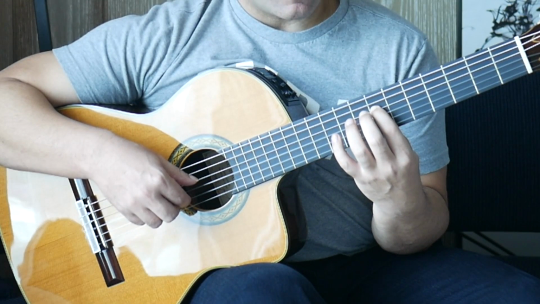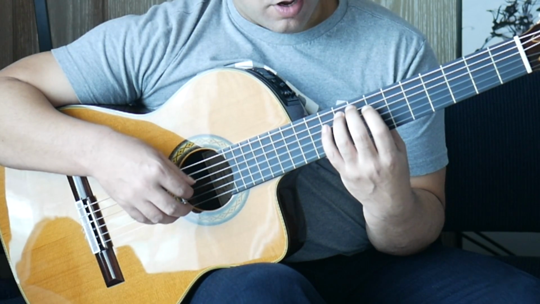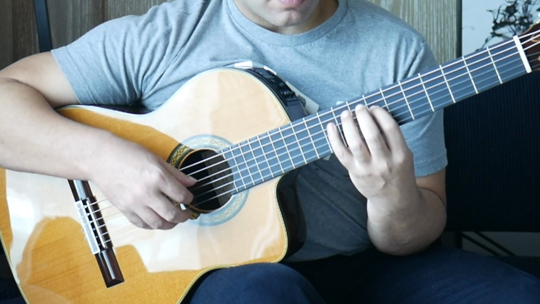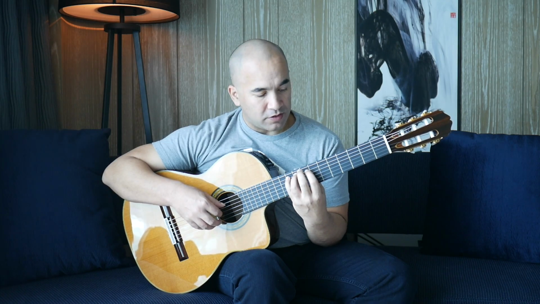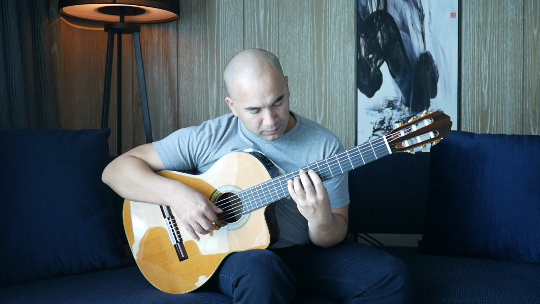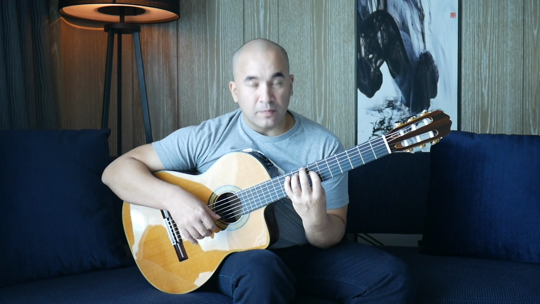Seventh fret on the D string, 9, 10 on the A string, 10 on the D string, 9, 10.